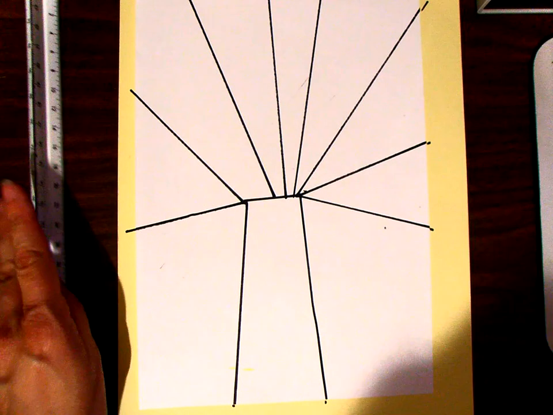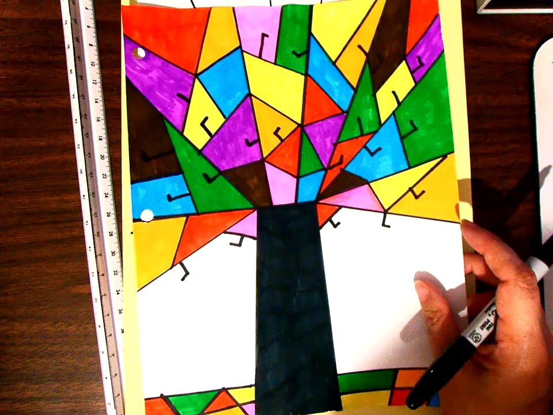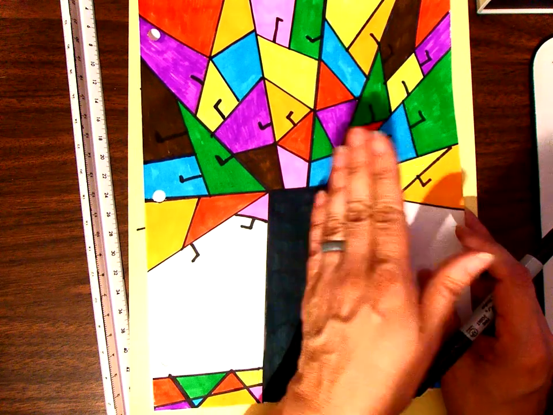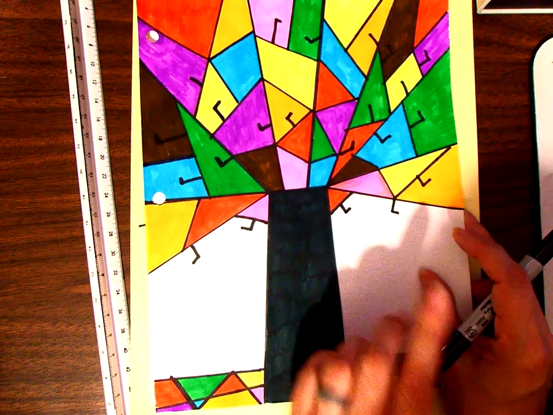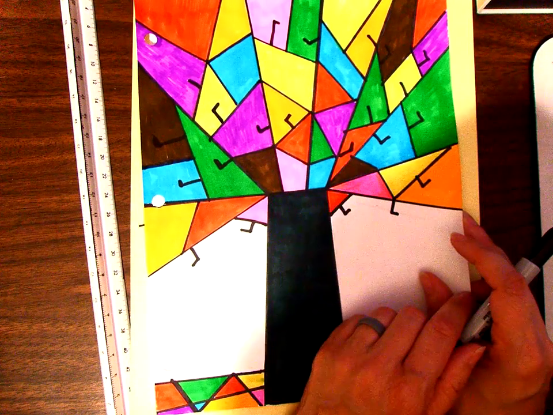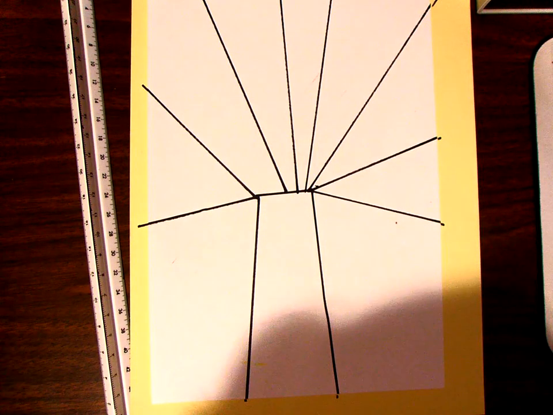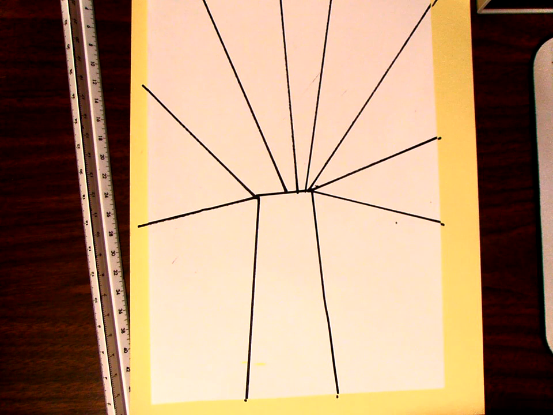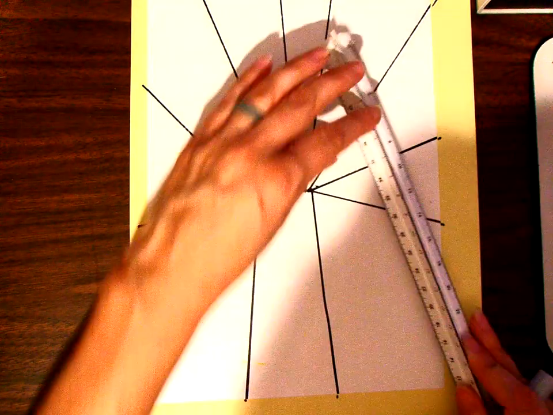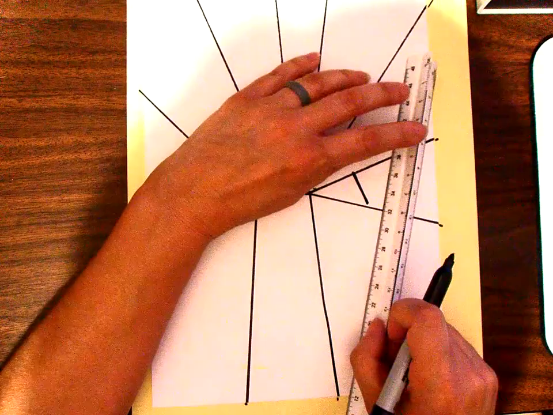Okay. Now, right now it doesn't look much like what I showed you. So you can see, now I have to break up those spaces into even more spaces. And you can see we have some rectangles here, we have some triangles, we have some trapezoids. So you're going to end up with lots of different shapes, but you're not going to end up with any shapes that are circular, because we're only using straight lines for this project. Okay, so I'm going to go ahead and start breaking up my spaces into more shapes.